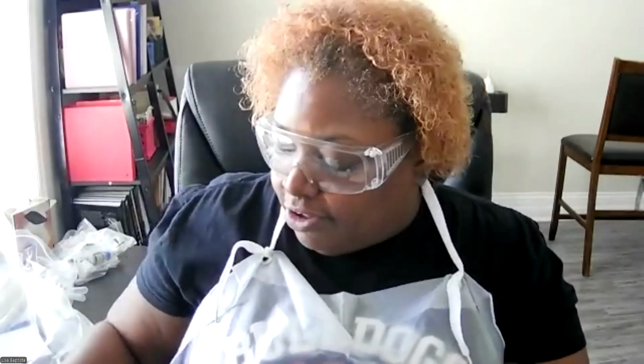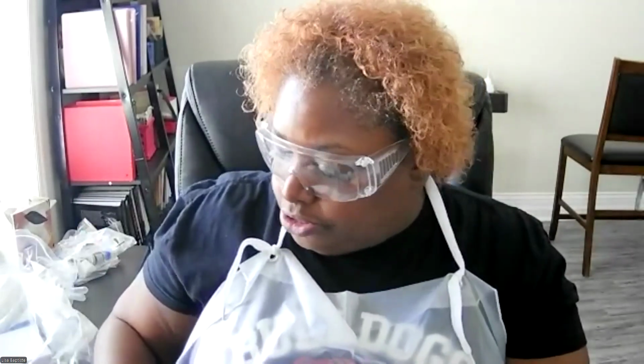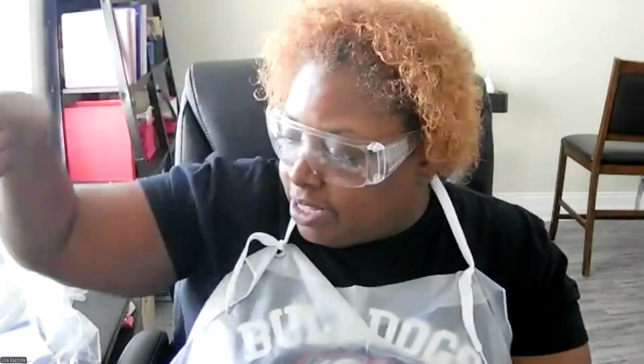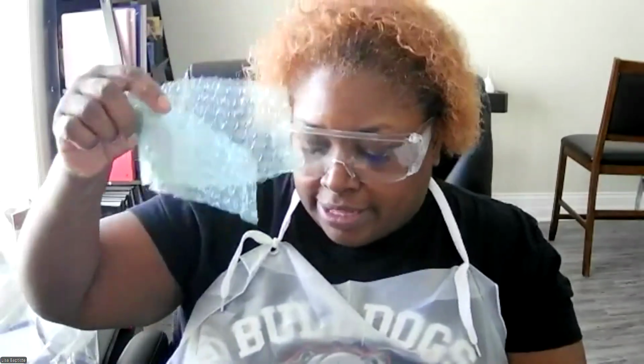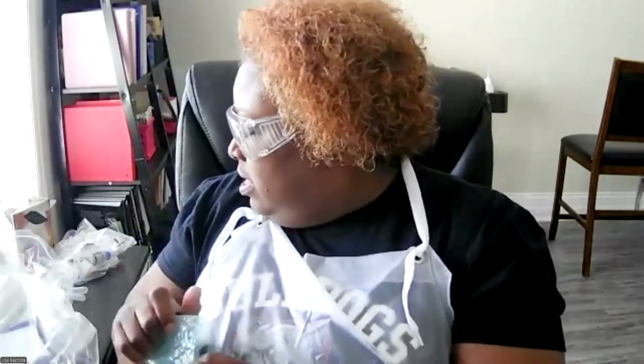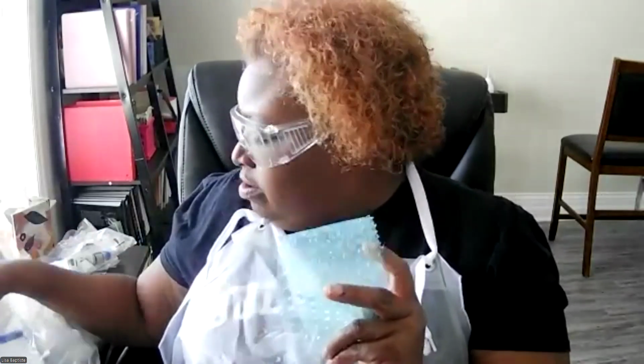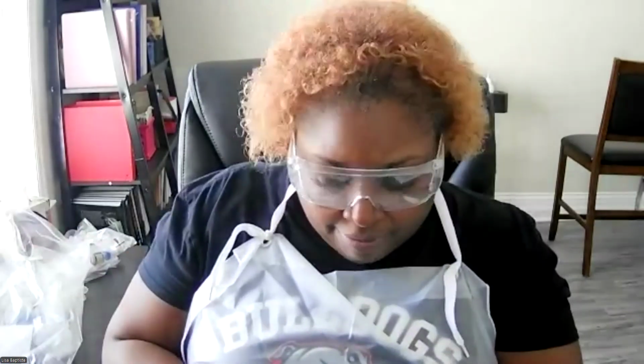And then you have, like I said, the glass vial, the 3 gram. You have your electronic balance, and you have the glass test tube. It's probably wrapped up in bubble wrap, so look for that.